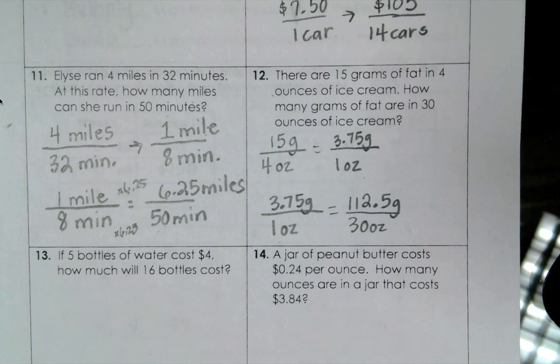You know what I say? Portion control. But I need you to do number 13 and 14 as I have demonstrated. And then if you are not with us, please show me when you come back.